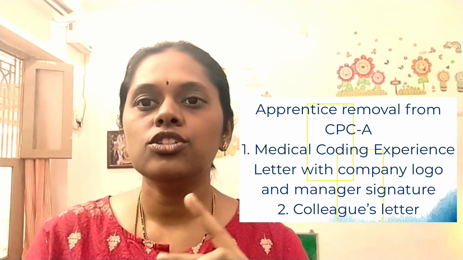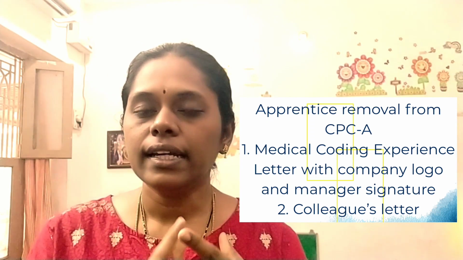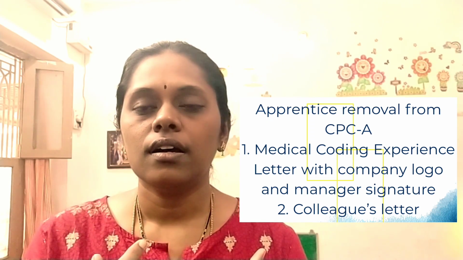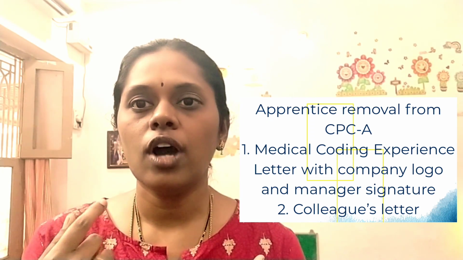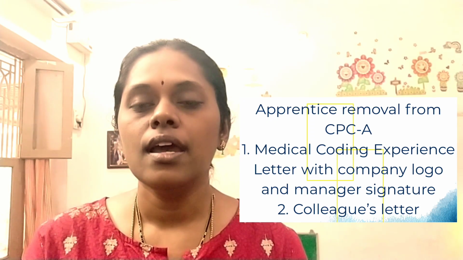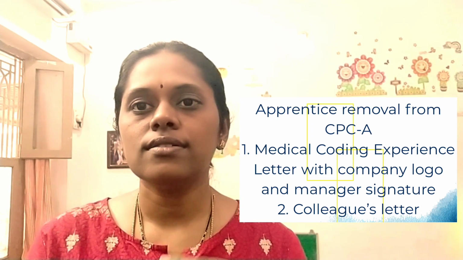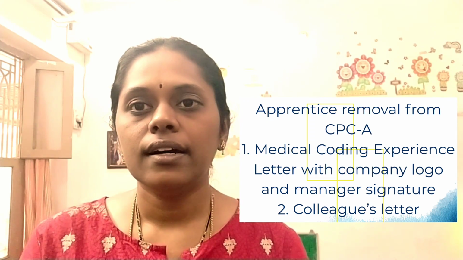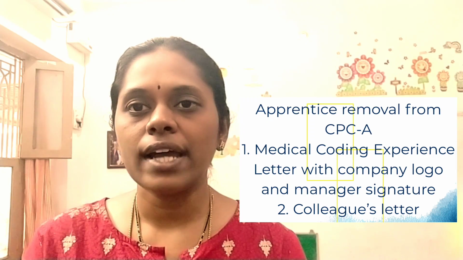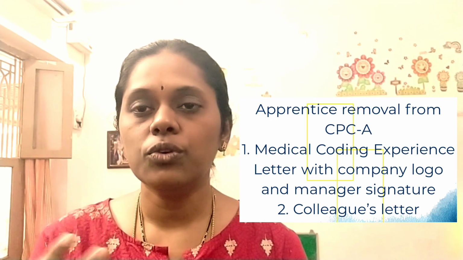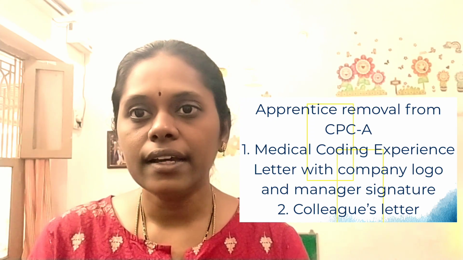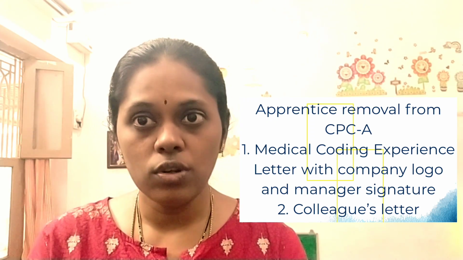If you produce these two letters, one is the company's coding experience letter, second is your colleague's letter stating that you have been coding for 2 years, and these are emailed to AAPC, then within 2 to 3 or 5 business days they will remove your apprentice status, and from CPC-A you will be a CPC holder.